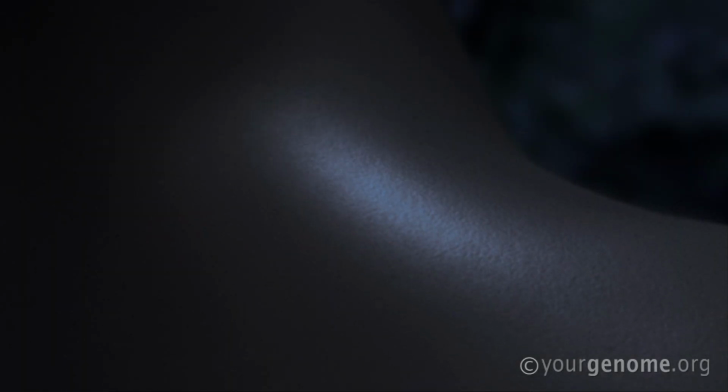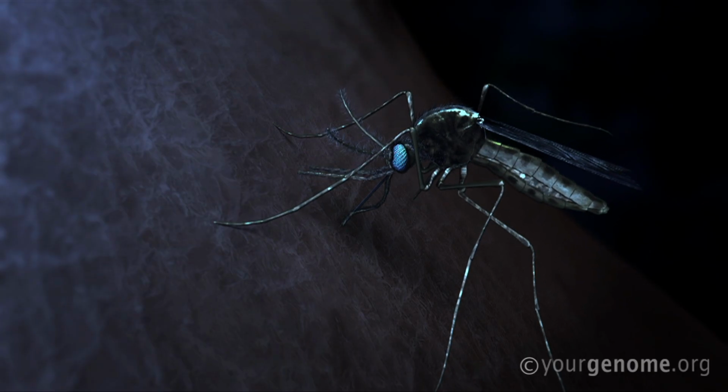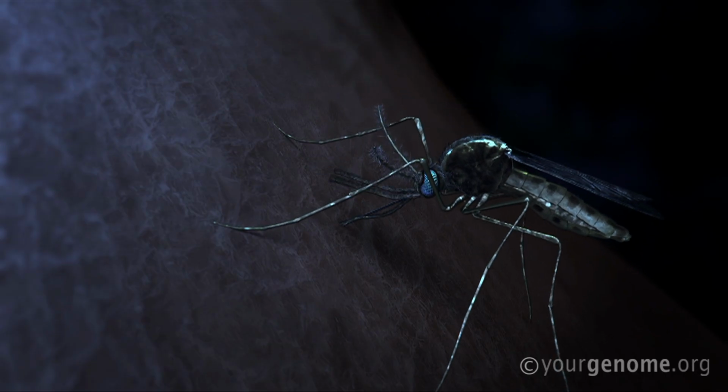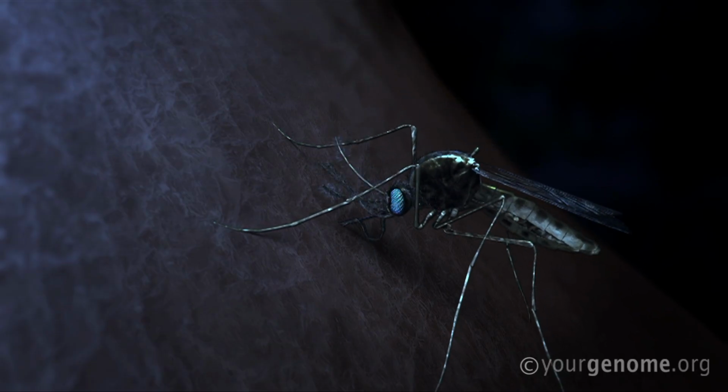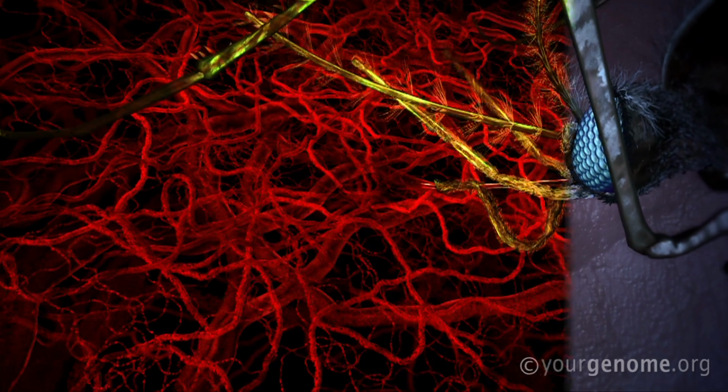Malaria is an infectious disease caused by a parasite called Plasmodium. It is spread from person to person by infected Anopheles mosquitoes. The parasite's life cycle is complex. When an infected mosquito feeds on a human, it injects parasites, known as sporozoites, into the blood.